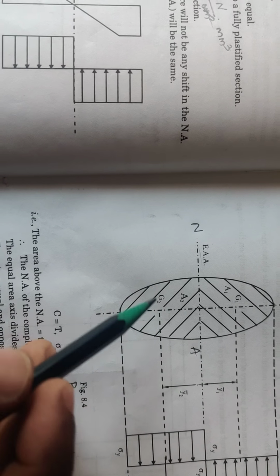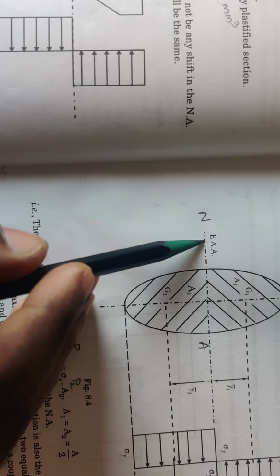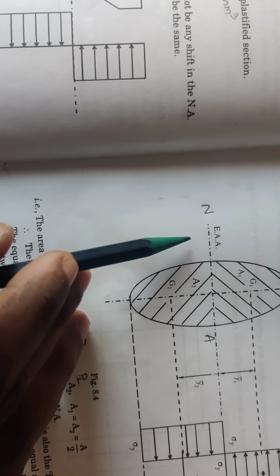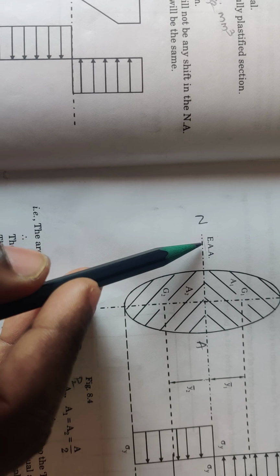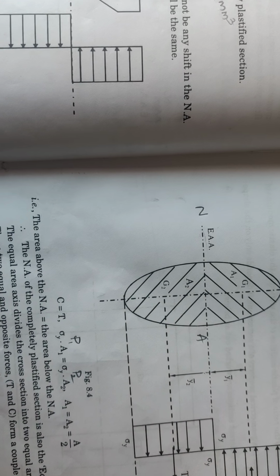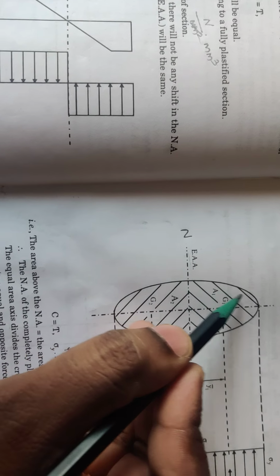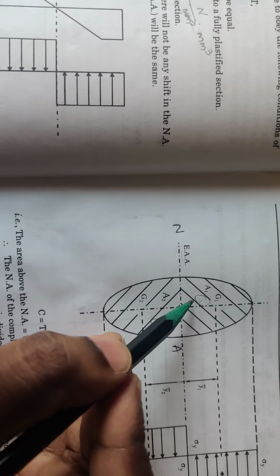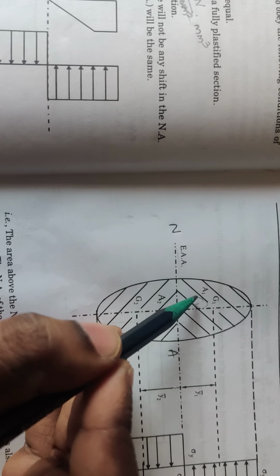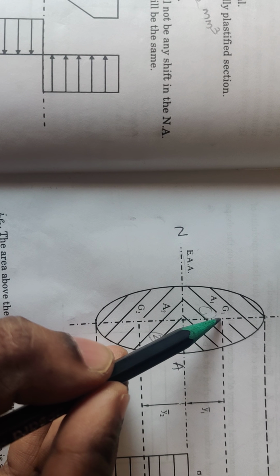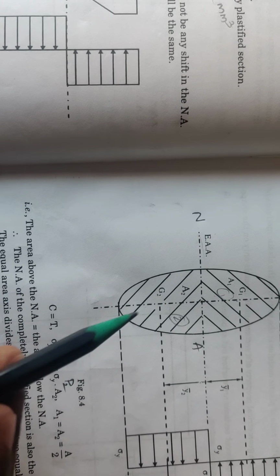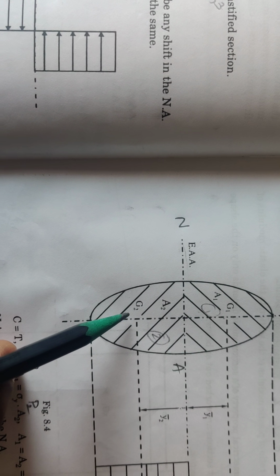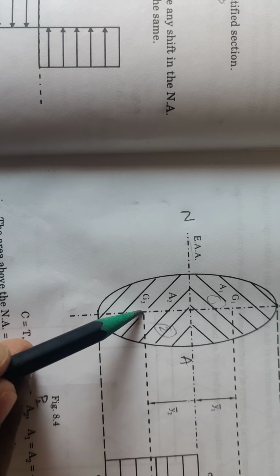We name this the equal area axis, EAA, also called the neutral axis, NA. This is portion 1 and this is portion 2. For portion 1 the area is A1 and the center of gravity is G1. Similarly for portion 2 the area is A2 and the center of gravity is G2.